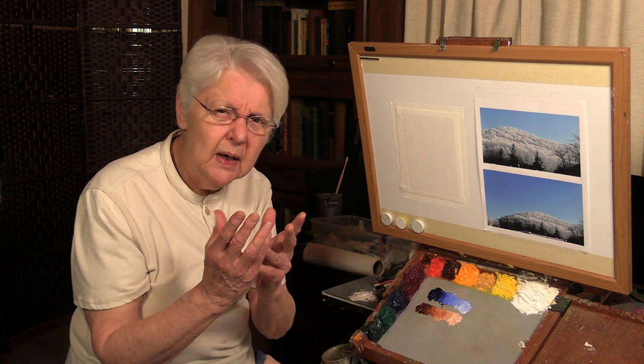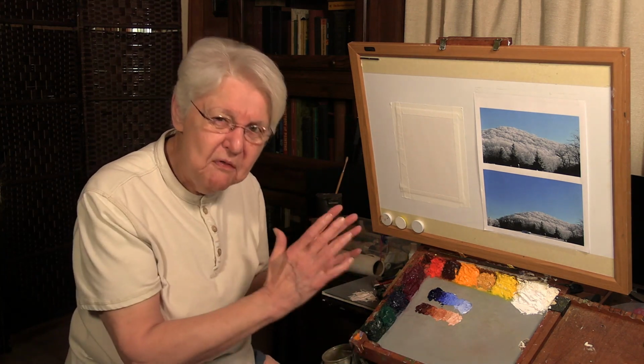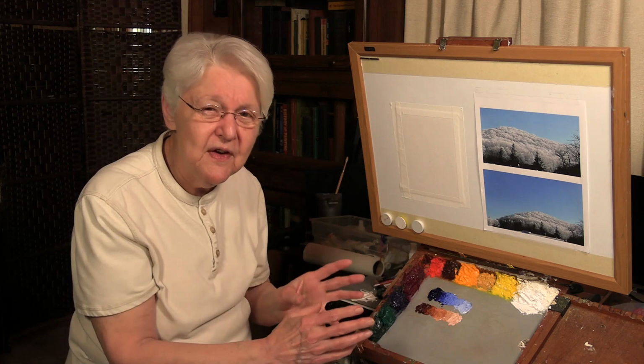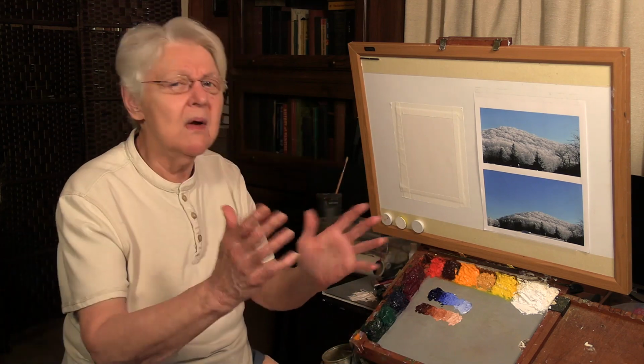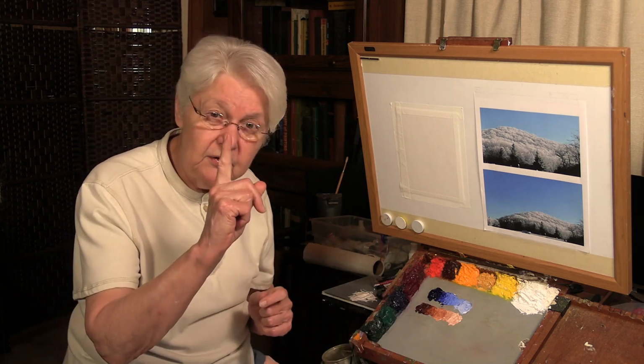When you're figuring out color, don't just figure it out while you're doing the painting. Figure it out before you start the painting so that you have your information, and then you can just dive right into it and not have to figure anything out as you're going along. So there's your first step.